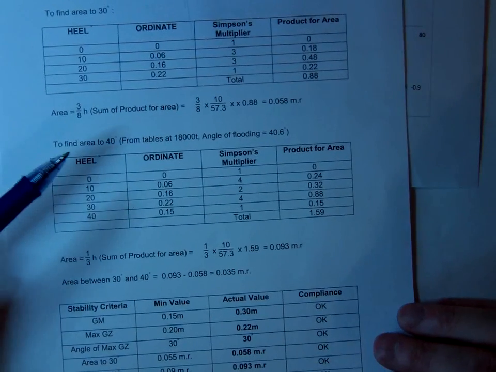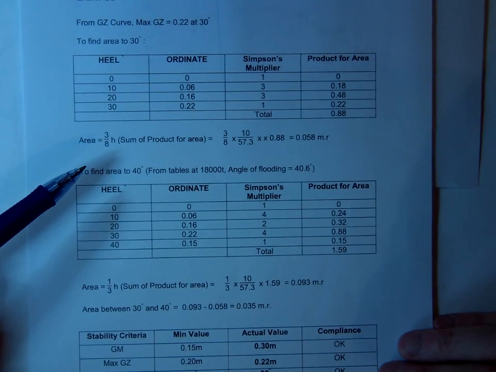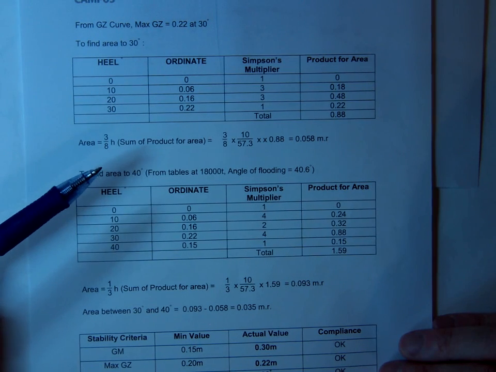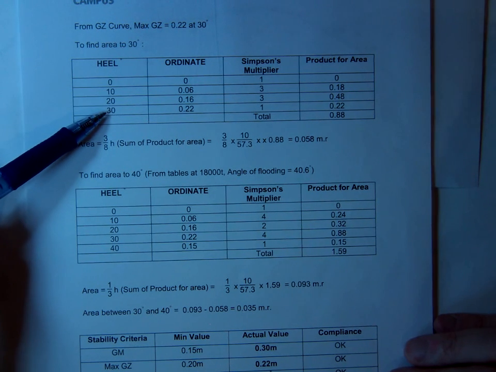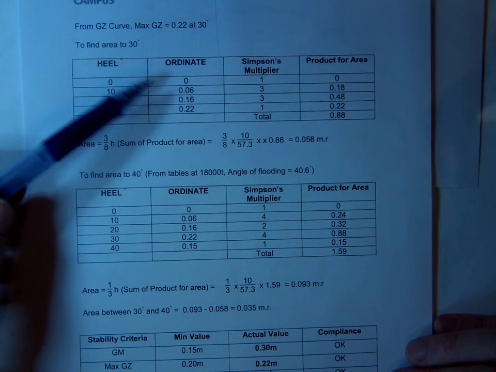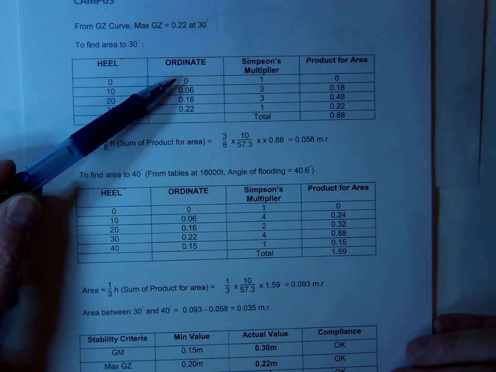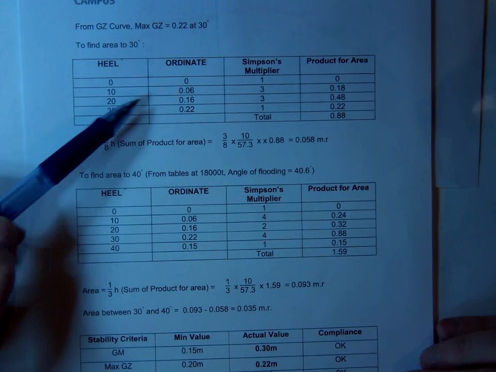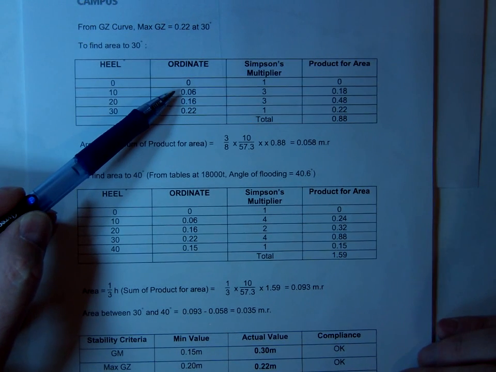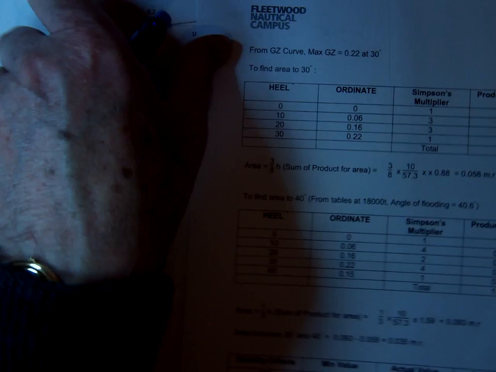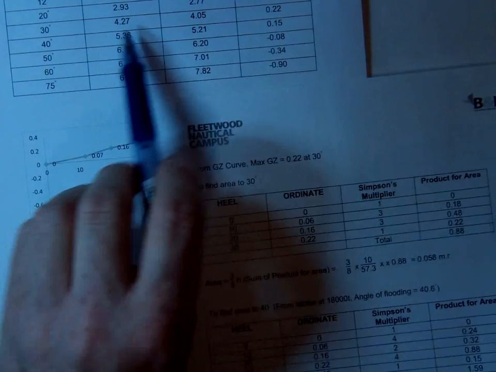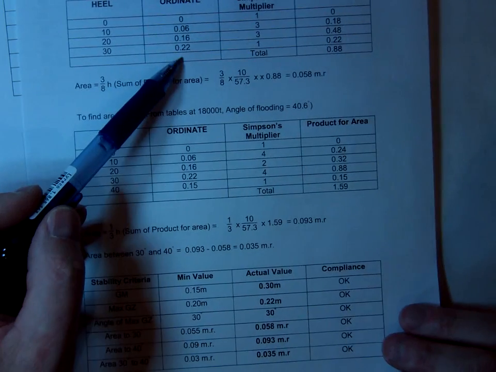So the final thing we have to do is work out our areas under the curve, and this is where we use Simpson's rules. And with Simpson's rules we have to always start at 0. Okay, so when we're going to 30 degrees it's 0, 10, 20, 30. We get our ordinates, in other words our GZ values. Well, at 0 degrees we know it's 0. 10 degrees we would have to get from the GZ curve because we only had 12 degrees. 20 and 30, of course, we've already worked those out, 0.16 and 0.22.